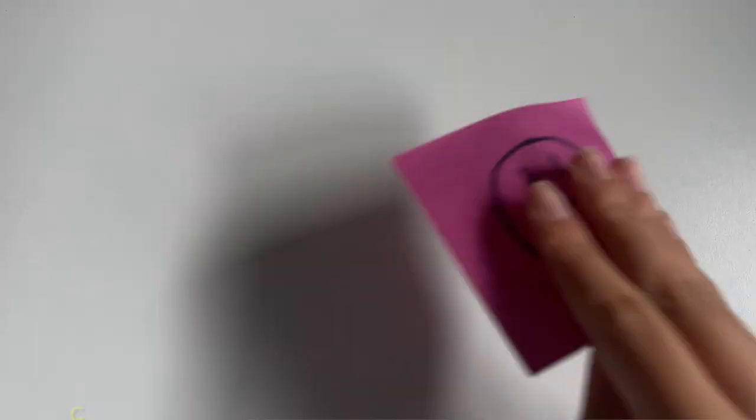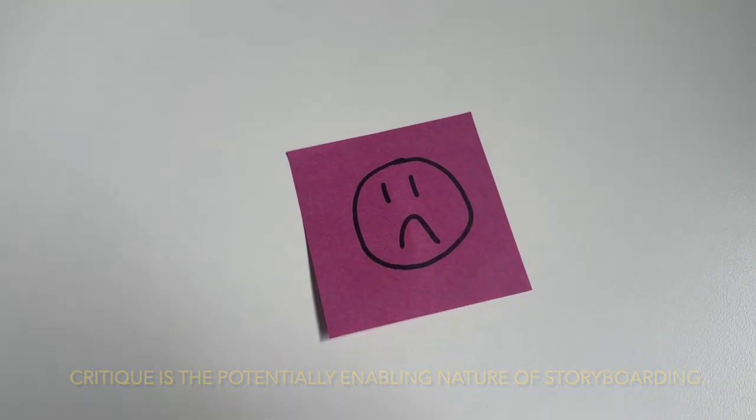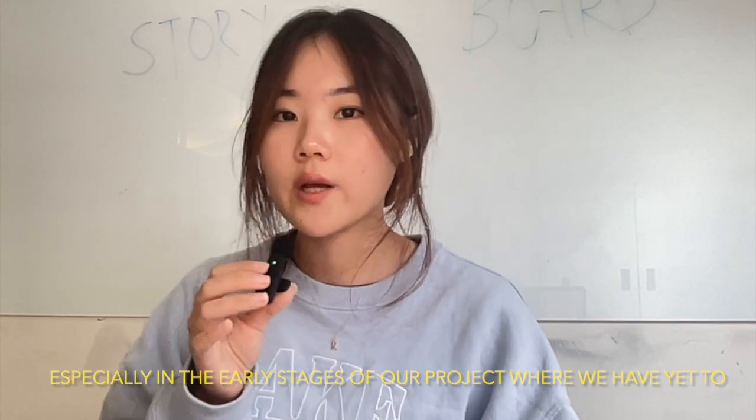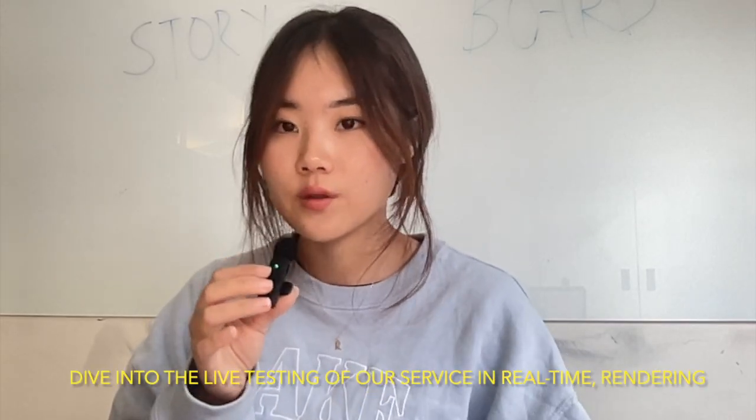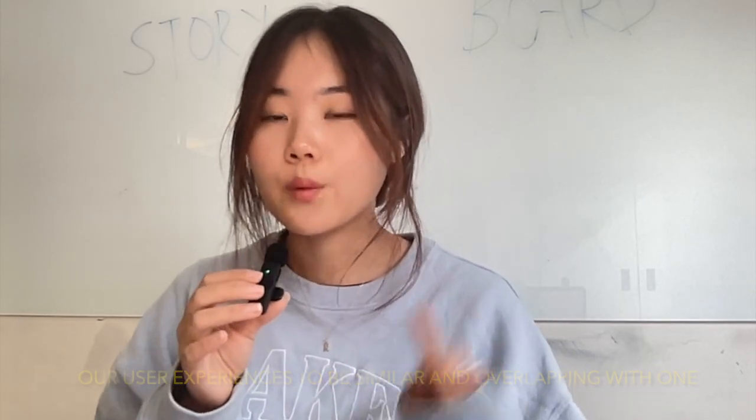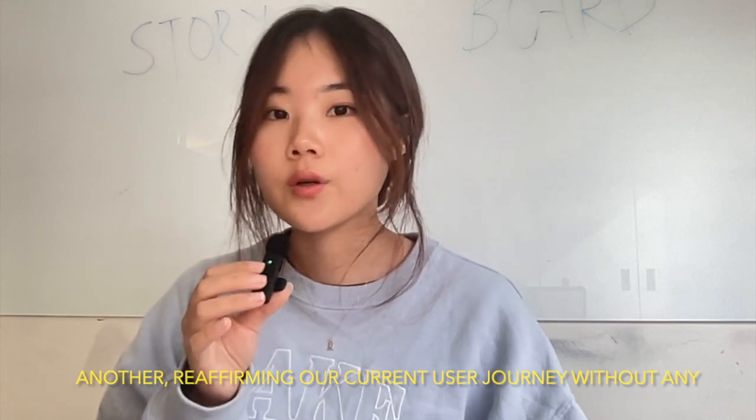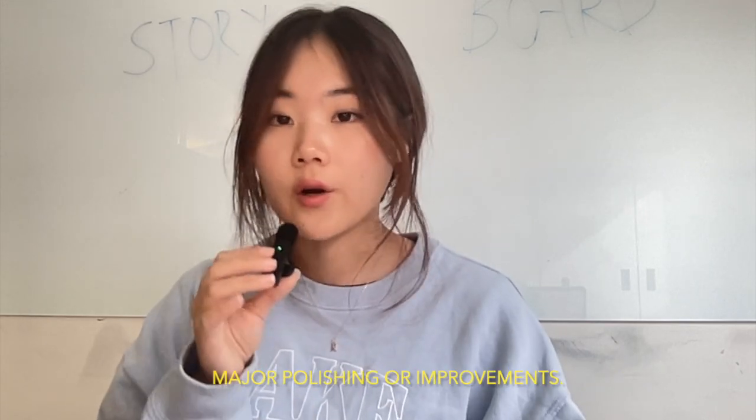Building on that, my last critique is the potential enabling nature of storyboarding, especially in the early stages of our project where we have yet to dive into the live testing of our service in real time, rendering our user experiences to be similar and overlapping with one another, reaffirming our user journey without any major polishing or improvements.